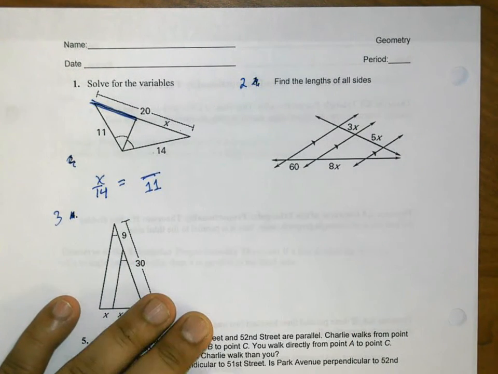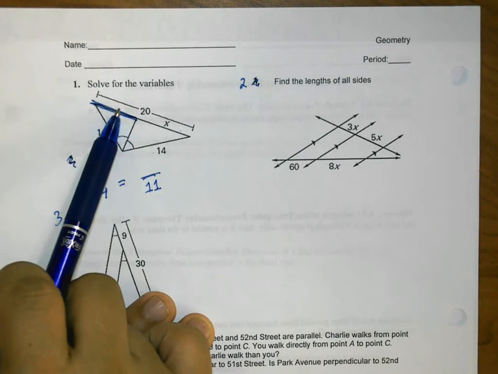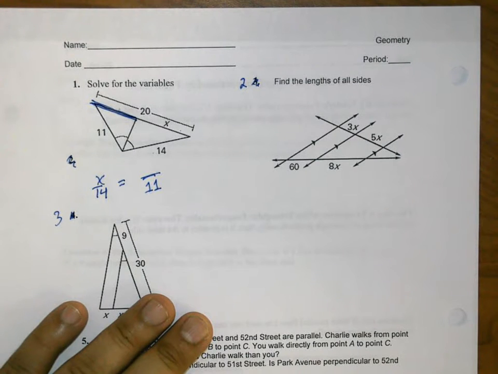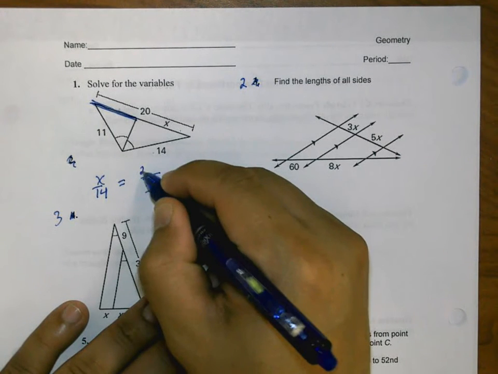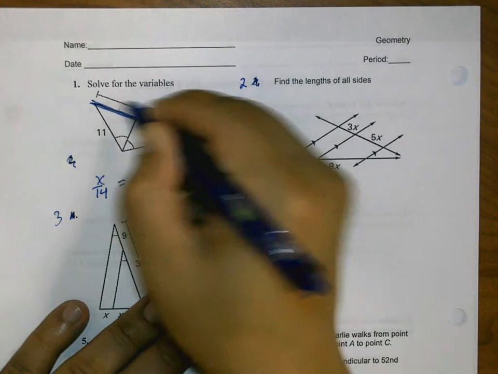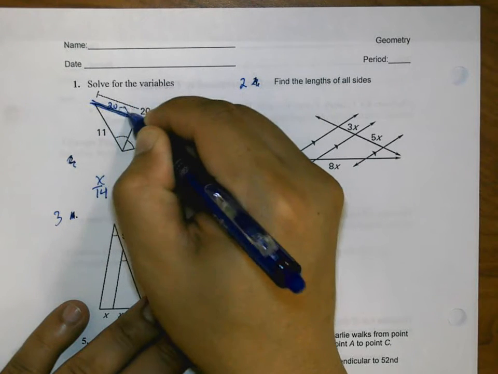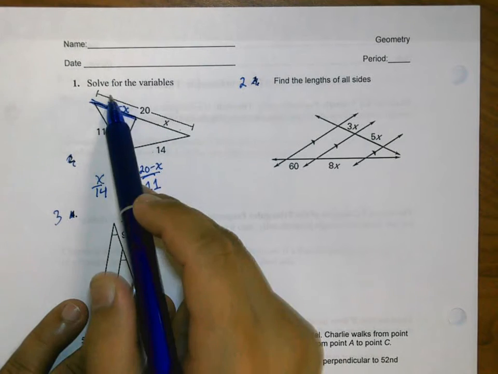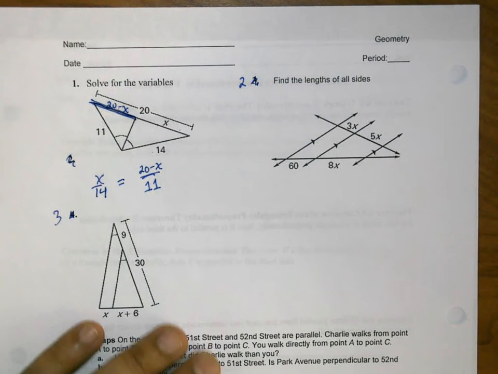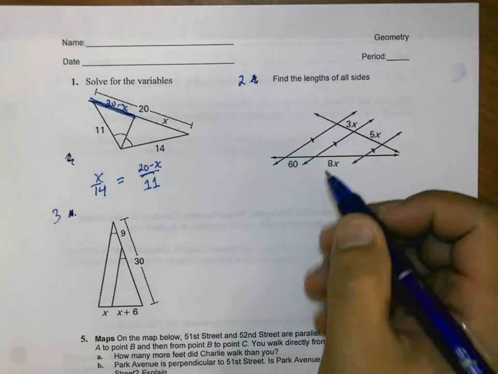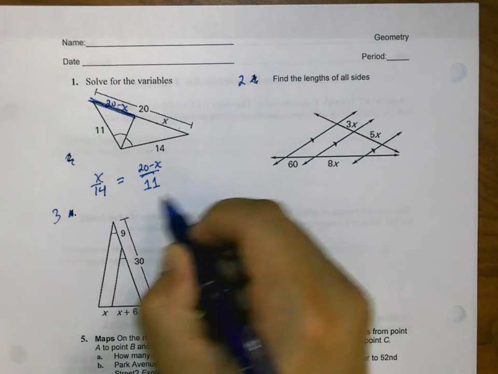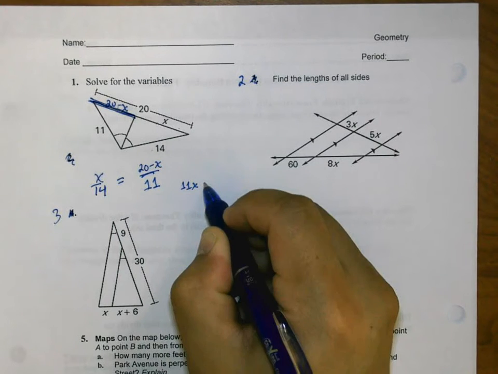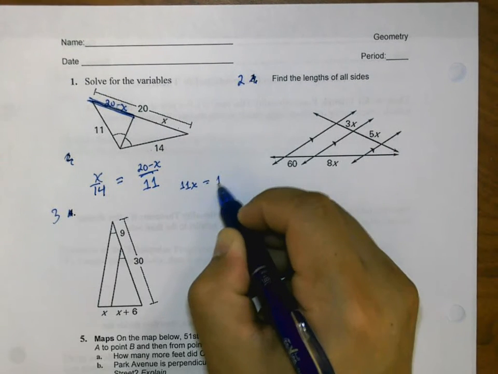Okay. Now there's lots of ways to name this. We could name this y or z or a, b or c, whatever you want to name it, but I think the simplest way to name it is 20 minus x. Okay? Because the whole entire length is 20, the partial length is x, so the other part of this is 20 minus x. And from here, just some basic algebra, multiply both sides by 11, and then multiply both sides by 14.